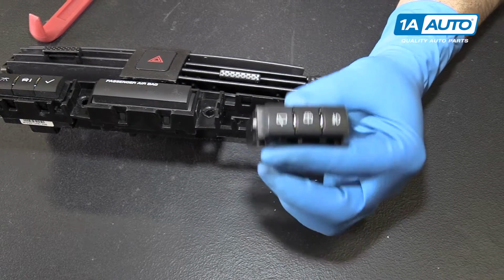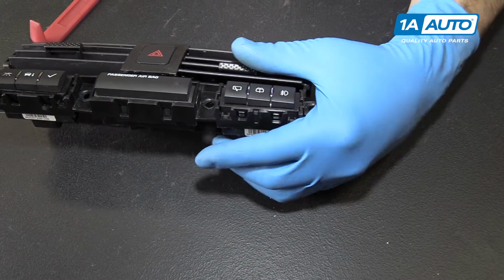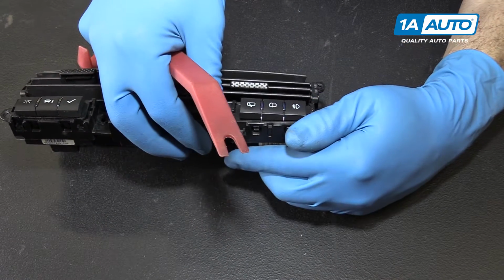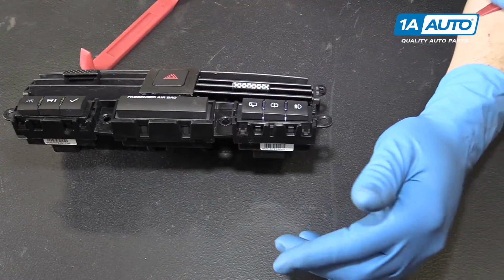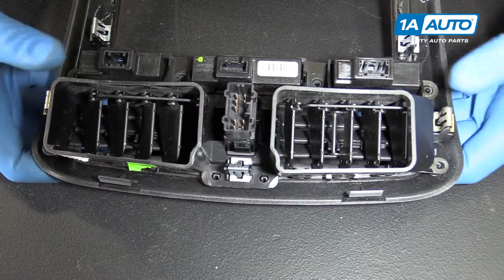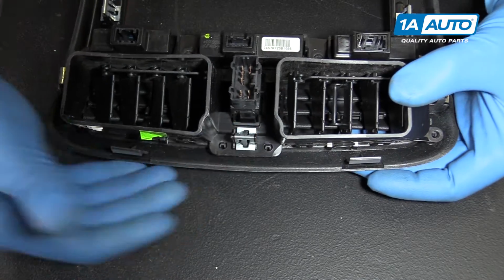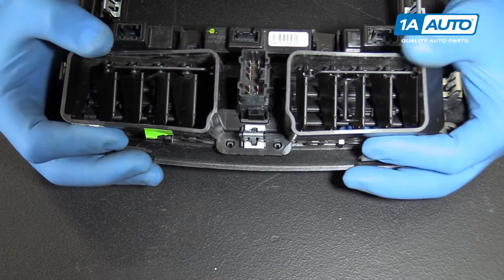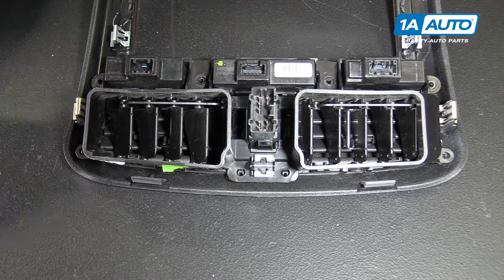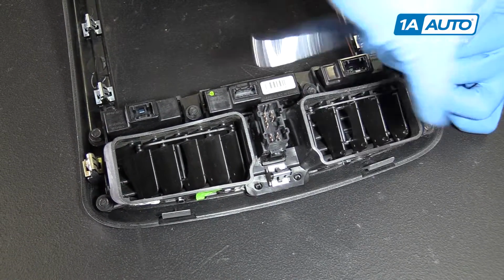To reinstall the switch, place it back into its slot, press it down until it snaps into place. Just give it a little wiggle to make sure that it's fully seated. Reinstall the entire panel assembly back into the center dash trim. Gotta kind of snap it down. It sits on these tabs up at the front, and then reinstall all 6 of your 7mm screws. Tighten your screws down with a 7mm socket and ratchet.